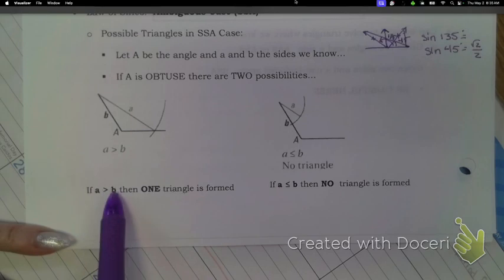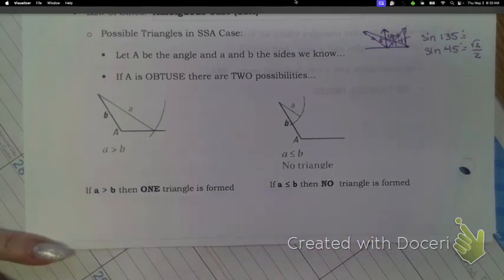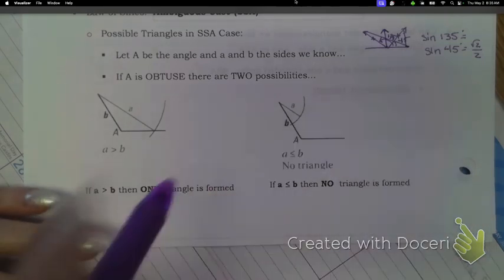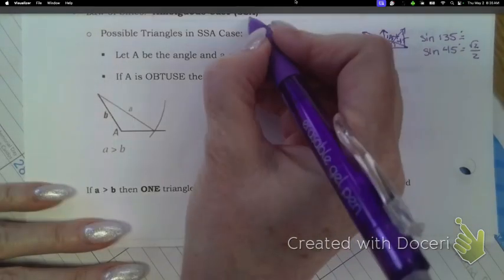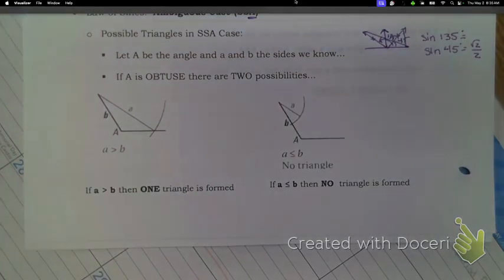If A is greater than B, there's one triangle. If A is less than or equal to B, there's no triangles. But I'll show you a different way. It's easier to do. So if you're only given one angle and you can use law of sines, you have to check for how many triangles? Two. Given one angle and you can use law of sines.